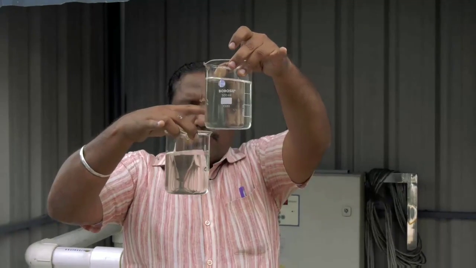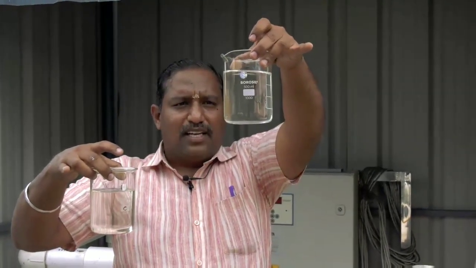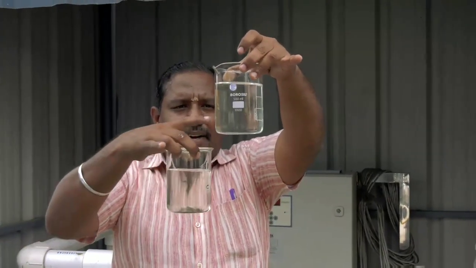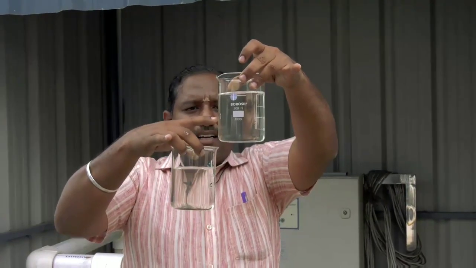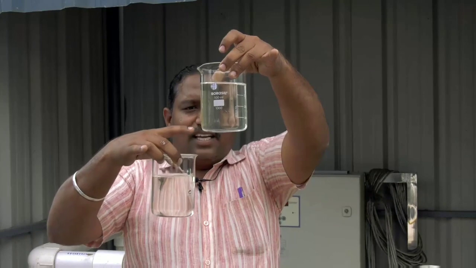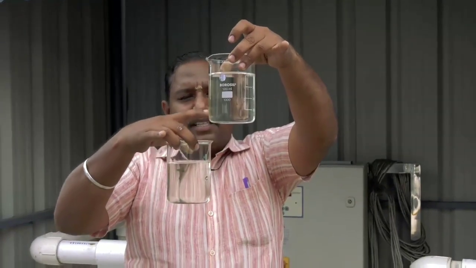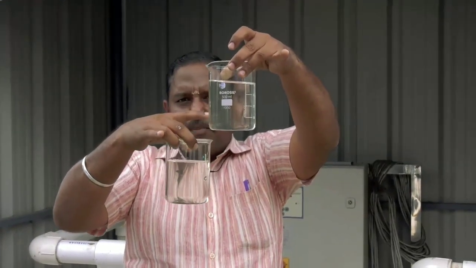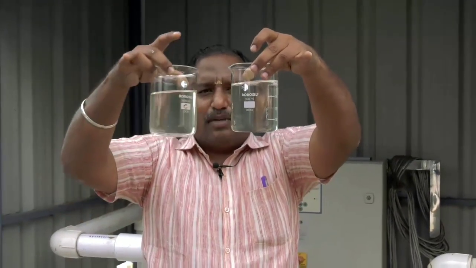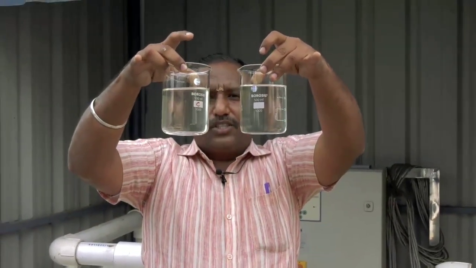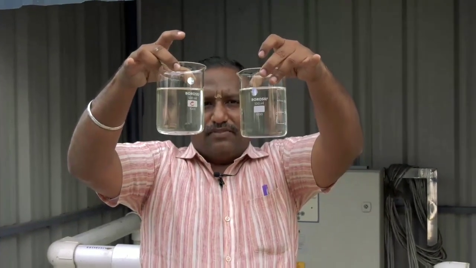The turbidness is removed. The beaker which I am holding in the left hand is the final treated water, which is sent for gardening and other usage purposes. You can see it very clearly that the turbidness or cloudiness is absent, and at the same time the greenish tint is also removed with the help of the activated carbon filter, which you have seen in the polishing stage of treatment.